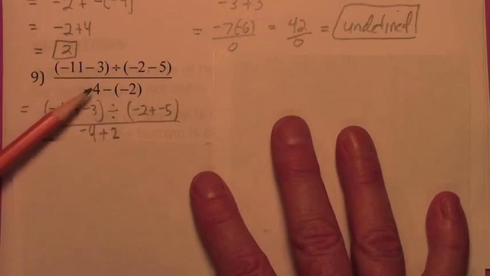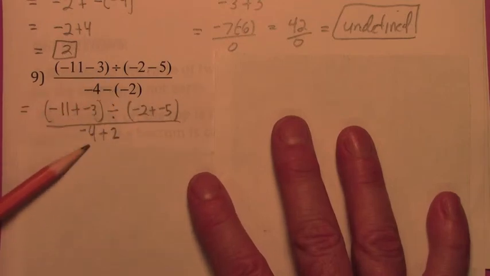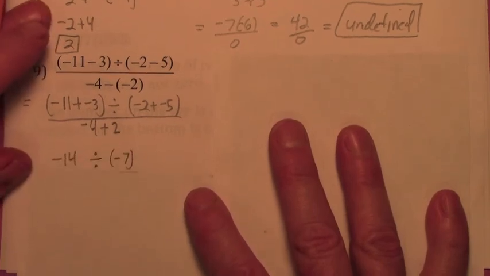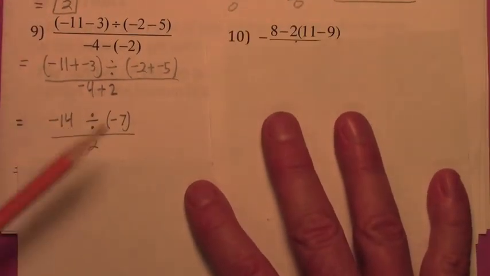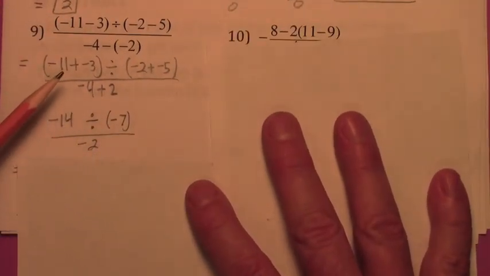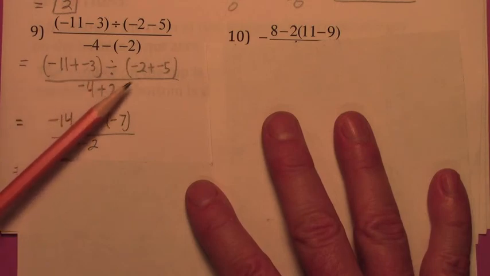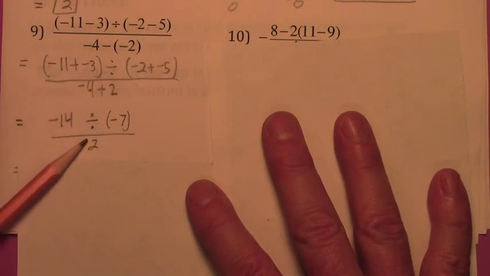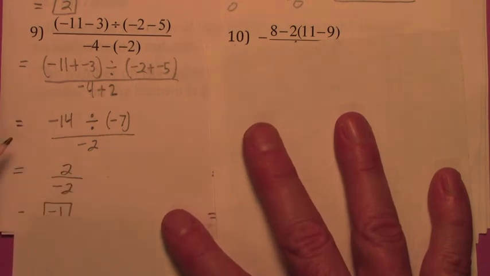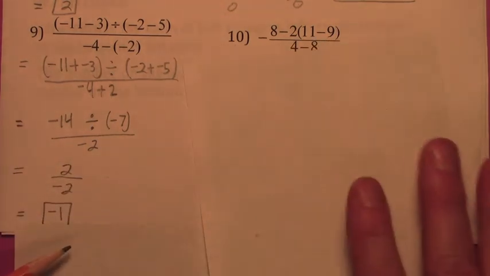Now remember what happens on the bottom. Negative 4 minus negative 2, the same as negative 4 plus 2. Okay? So the bottom becomes just negative 2, and the top, you have negative 14 divided by negative 7, so the top just becomes 2. What is 2 divided by negative 2? You should have got negative 1 on that one.